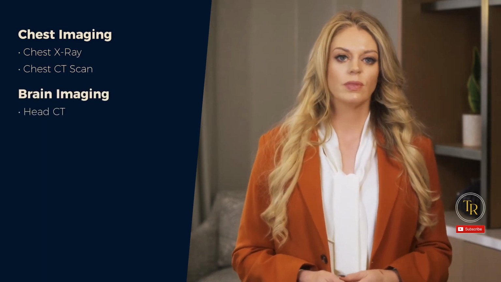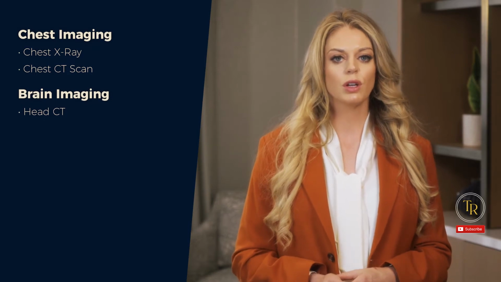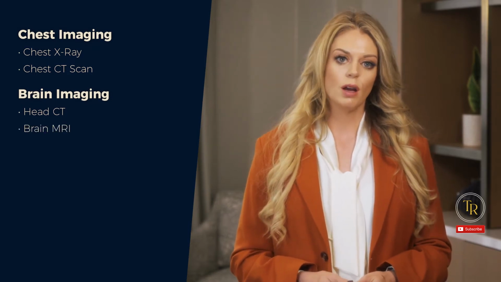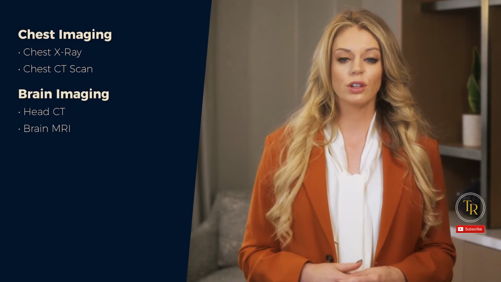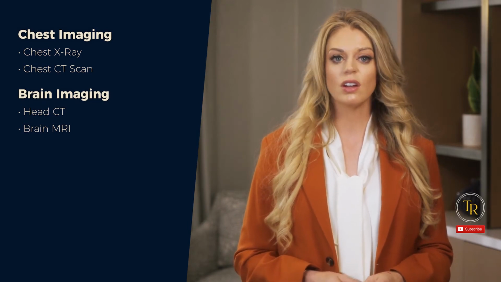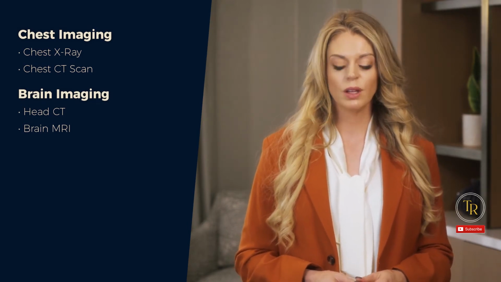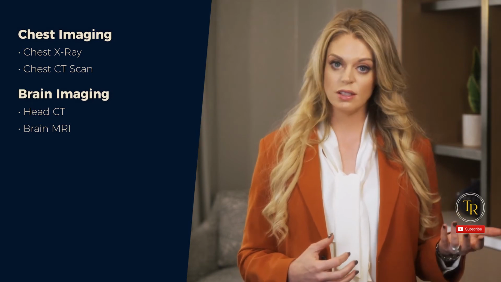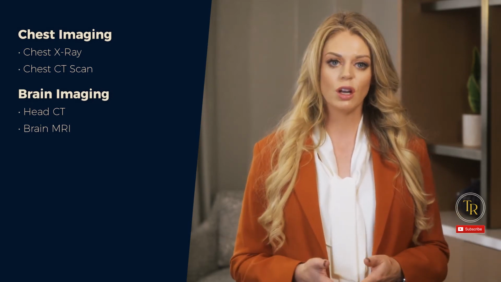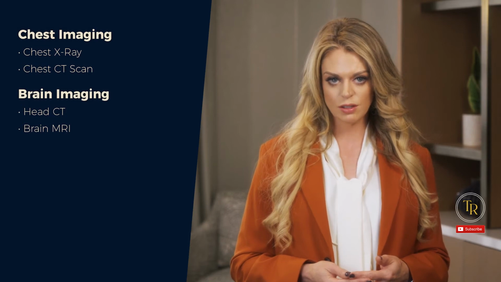Brain imaging. A head CT is best for capturing brain bleeds. A brain MRI. These are better at capturing occlusions, ischemic CVAs, and other soft tissue abnormalities. You might see both a head CT and a brain MRI when a patient comes in with acute neurological changes.